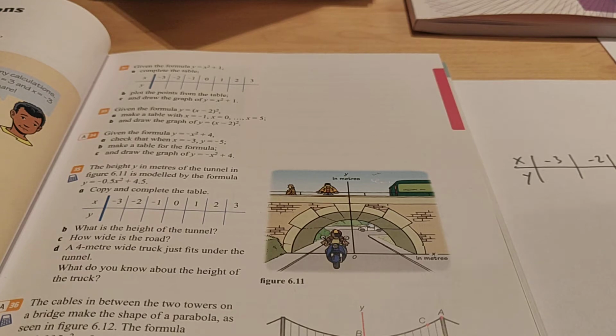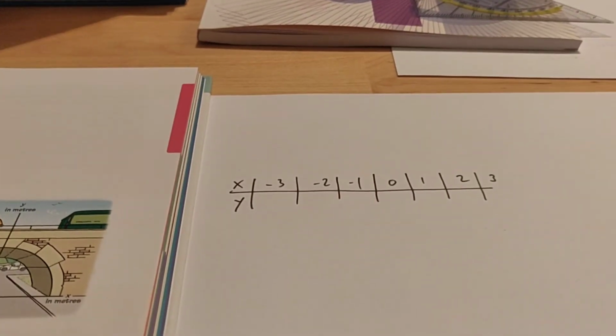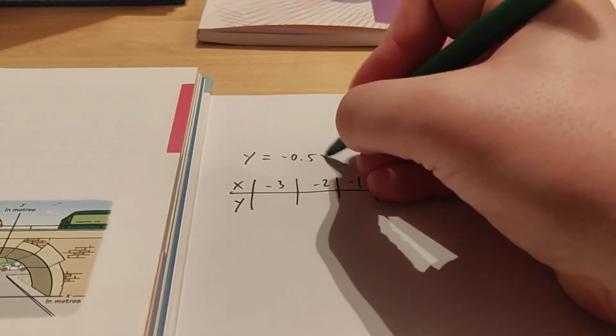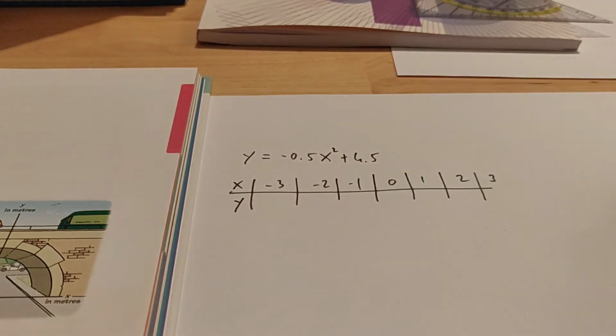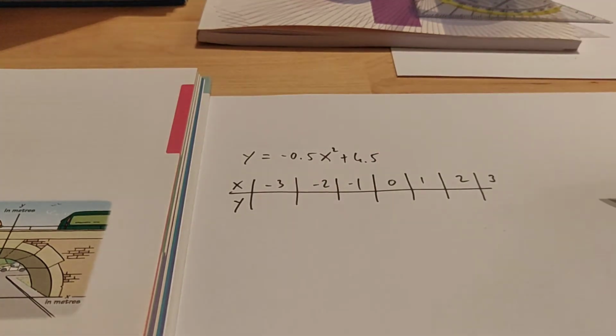Now the first question is copy and complete the table. So that's what we're going to do, and then we're going to answer some additional questions about it. Now here I made already a copy of the table, and I'm going to write down the formula above it. It's always a good idea to put the formula above it so you know what the formula was. Now if you fill in the table you don't have to write down the calculations, but I am going to write down a few calculations to show you how this is done.